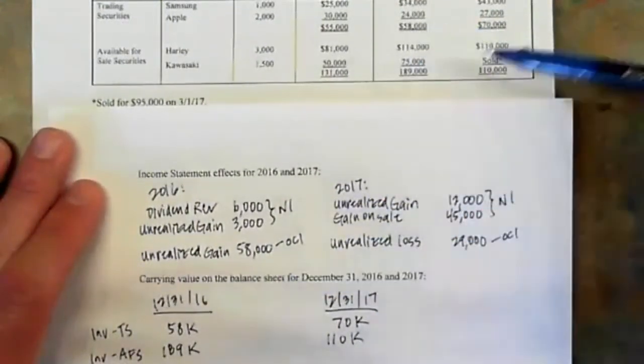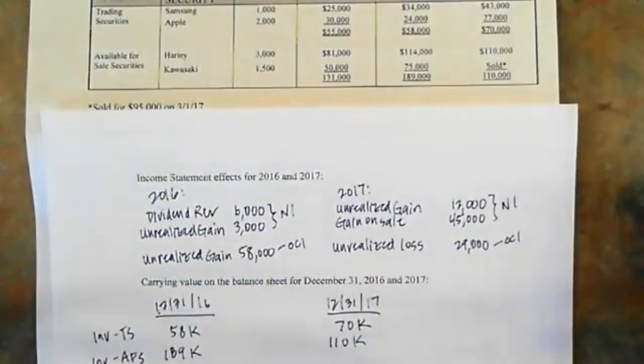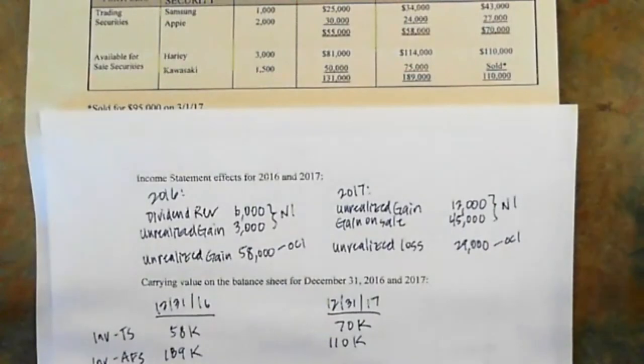Right. All right. So that is that part of equity. We'll look at what happens when we have an equity method investment in the next video.